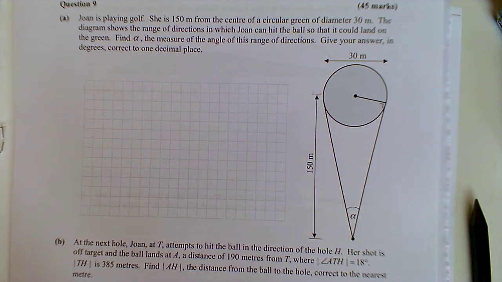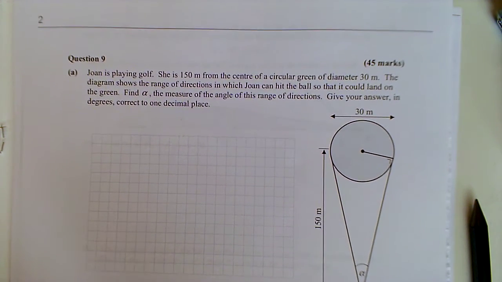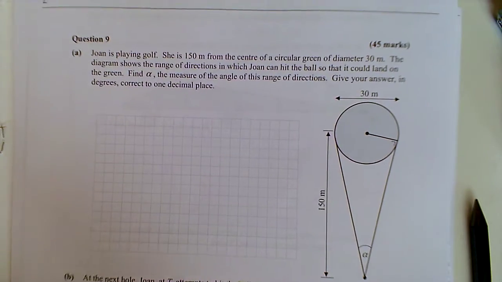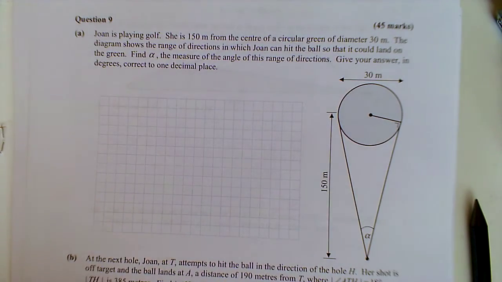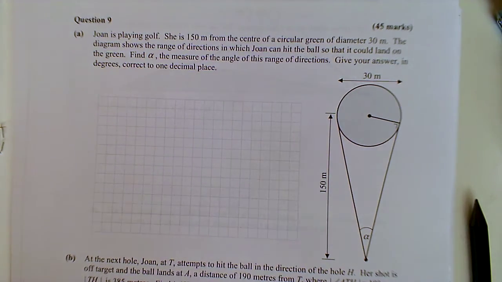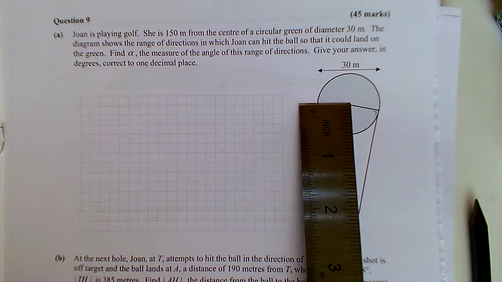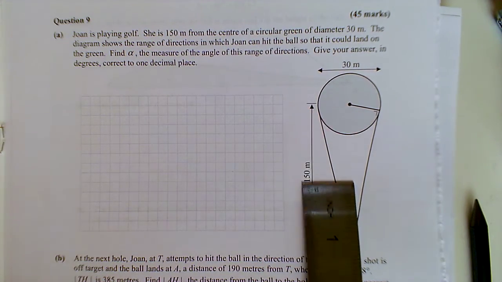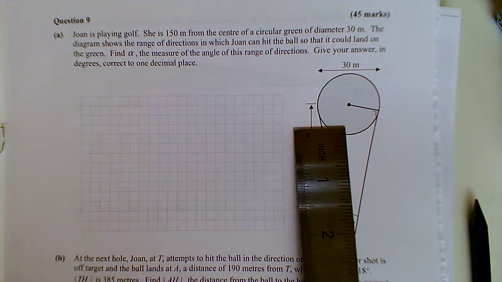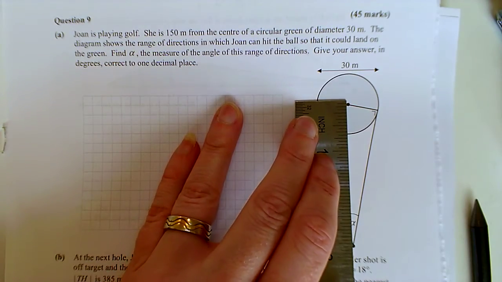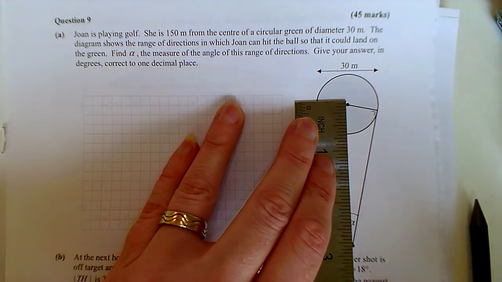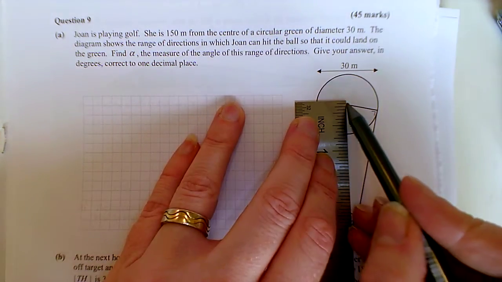Now let's look at the next question that you had in the set. So this was on page 2. Now it included a part C, which is to do with calculus, so you don't need to attempt that at the moment. Joan is playing golf and she's 150 meters from the center. So this is the distance that she is. Let's just add that in to the center of my diagram straight away.